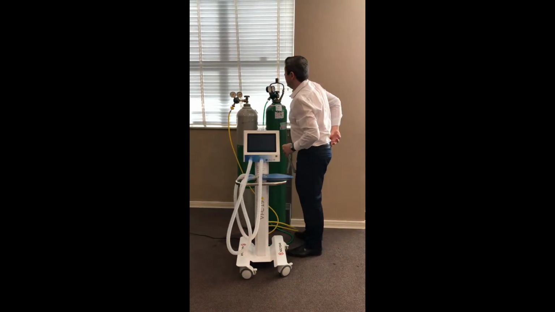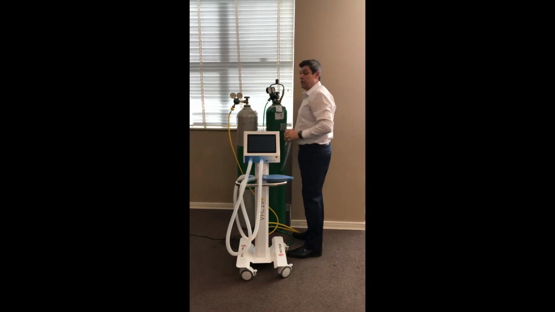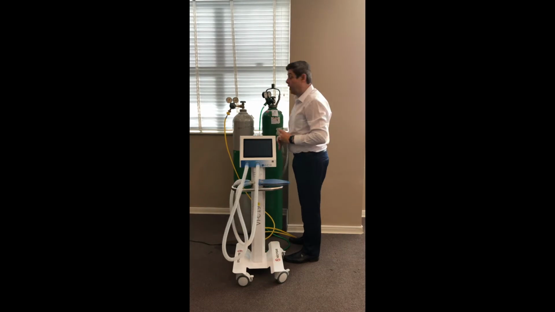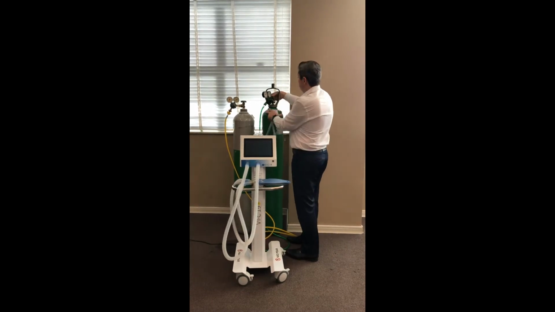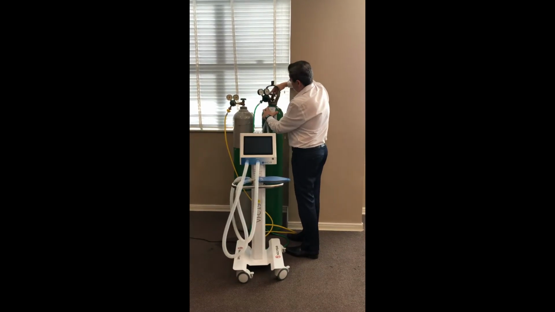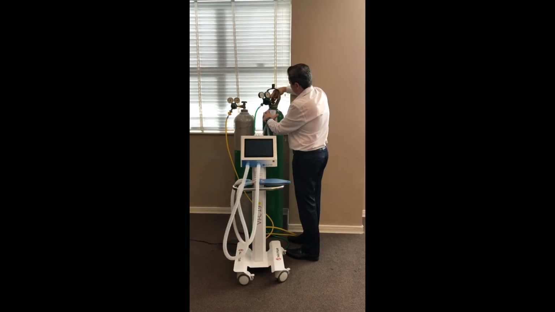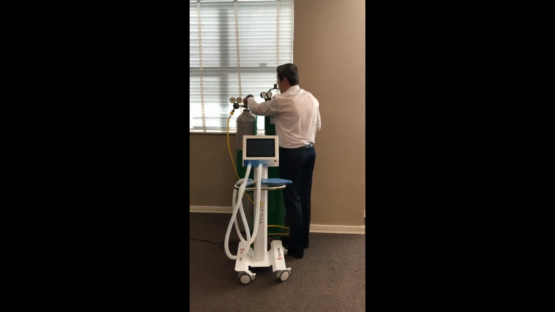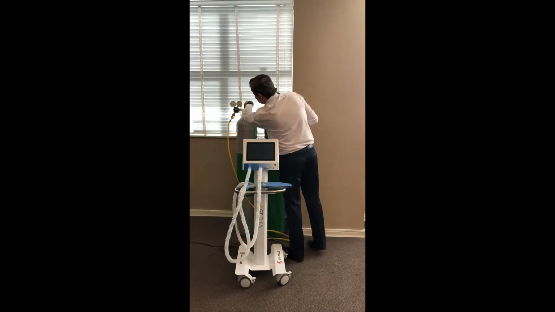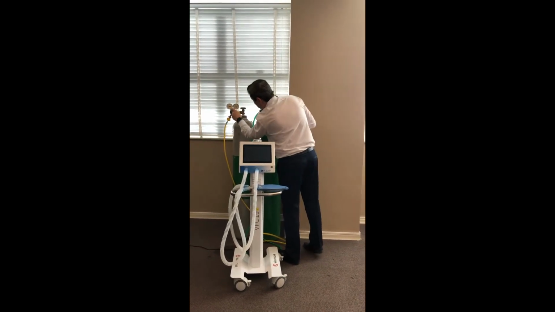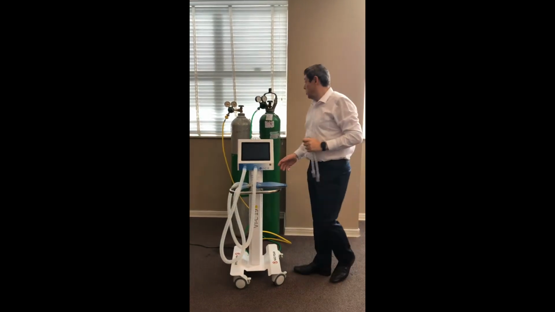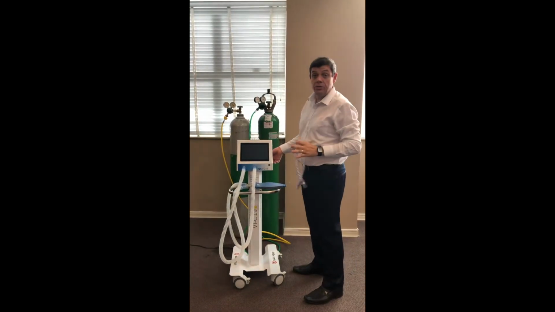I'm going to open the regulators and make sure the pressure is 4.5. This is important, 4.5. Okay, with the supply connected, we can now turn on the ventilator.